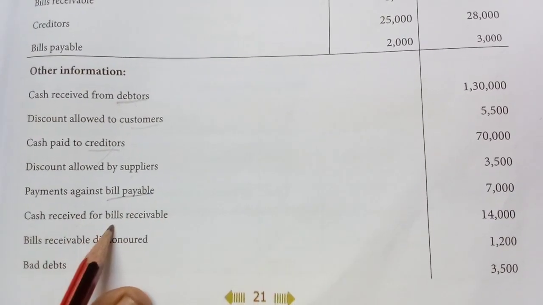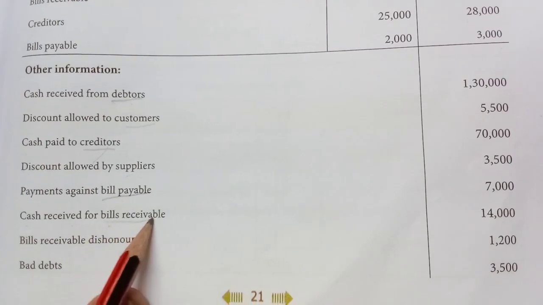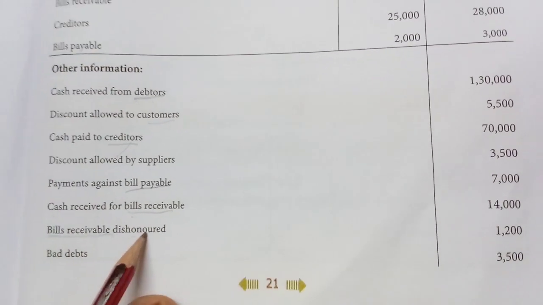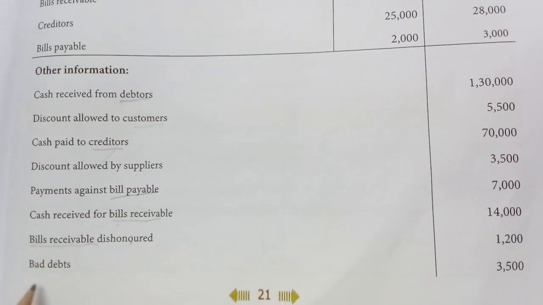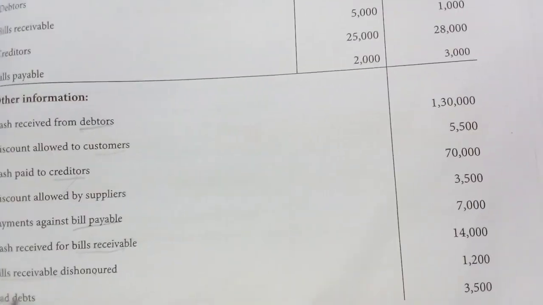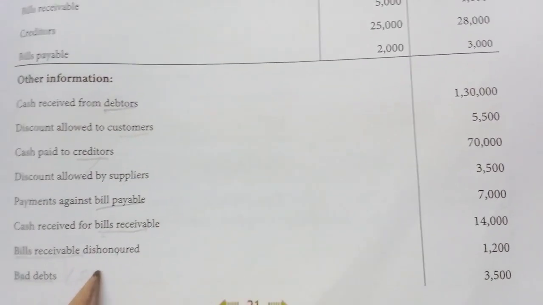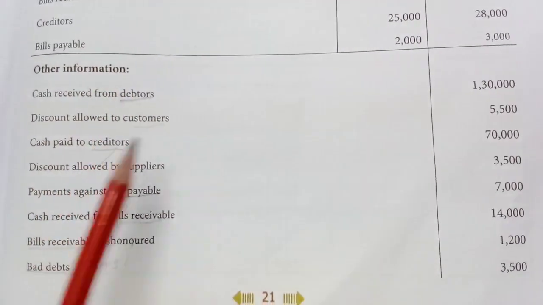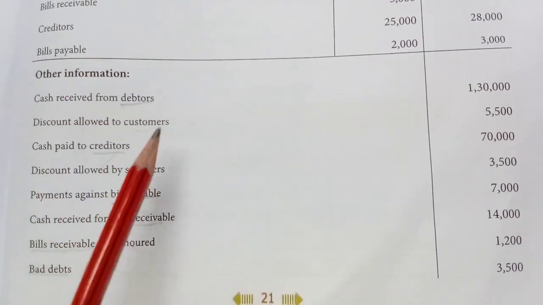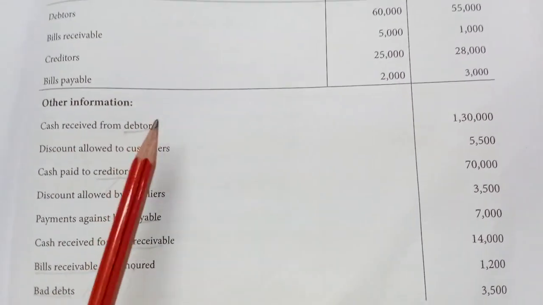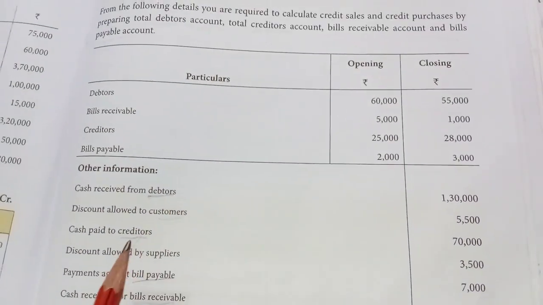Cash received for bills receivable, that one is the bills receivable account. Then bills receivable dishonored, related to bills receivable account. Bad debts, it is related to debtors account. That's all. You have to prepare all the 4 accounts. It is very easy. You may not be confused. That's all. First, I will explain in the notebook now.